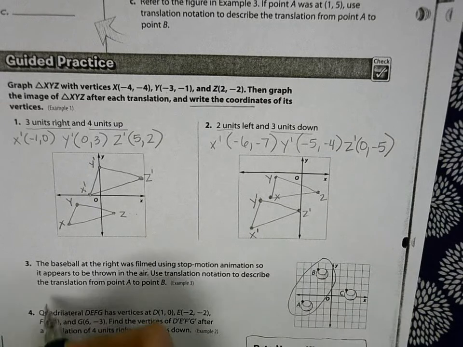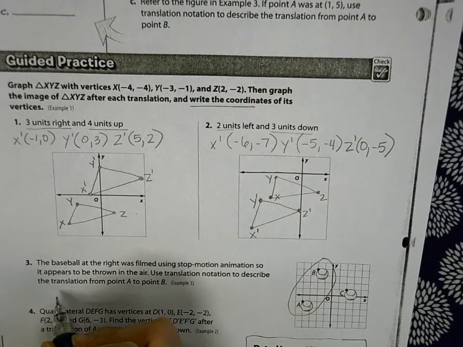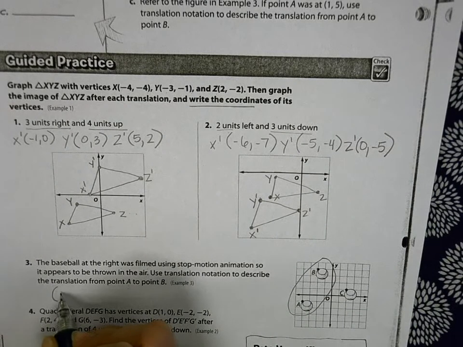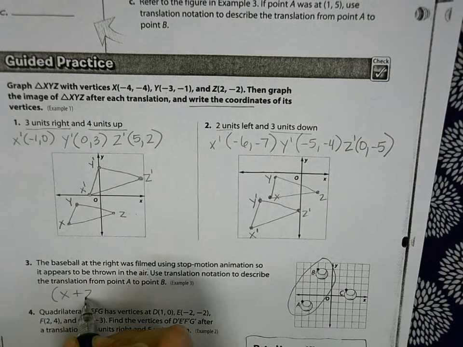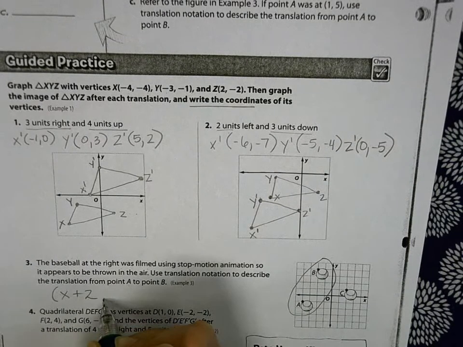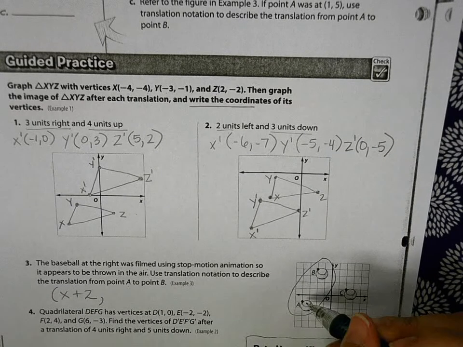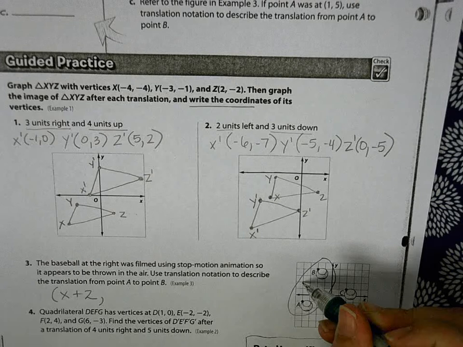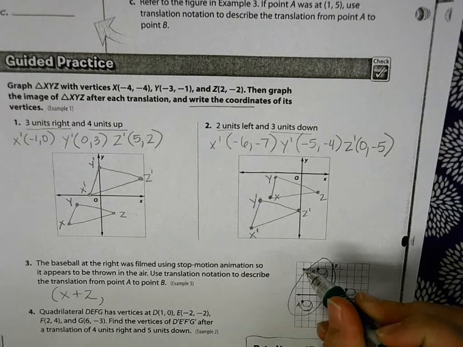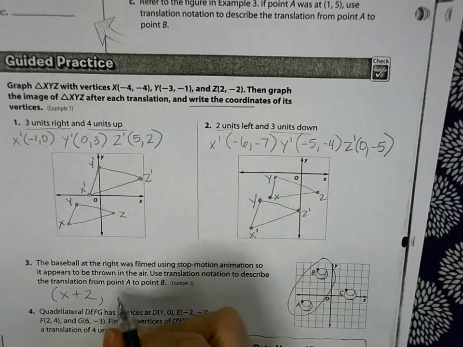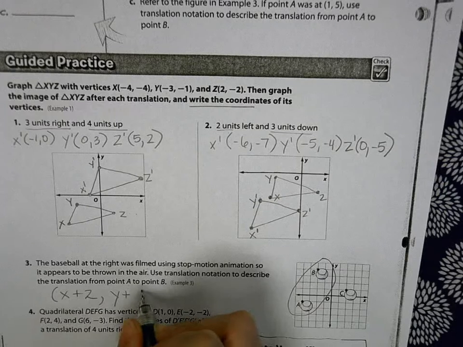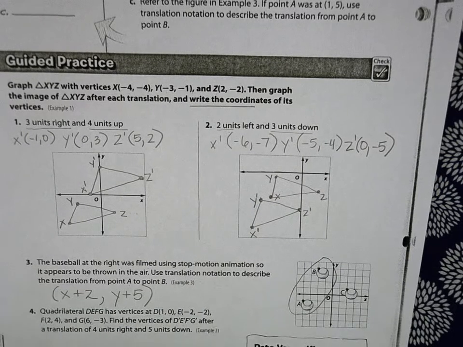So how many places did x move? 2. Good. So that the translation notation, you just write a parenthesis and then you write x plus 2 because it moved 2 places to the right. Okay? If it moved to the left, you would put a minus, right? Okay? And then what's happening to the y? It's going up 1, 2, 3, 4, 5. So remember, the y is vertical. So we write y plus 5. And that's all you have to do.